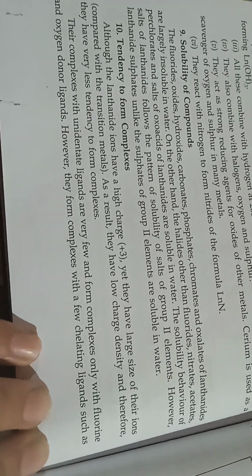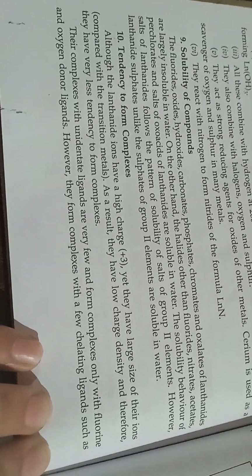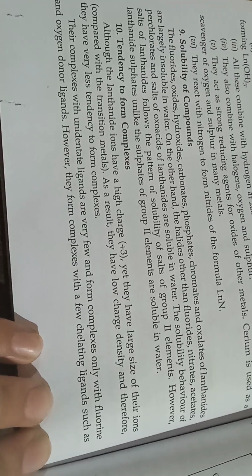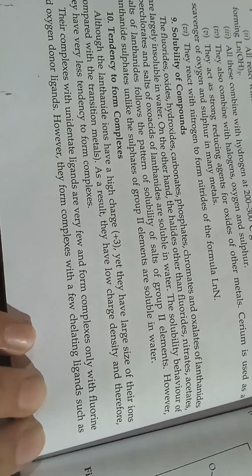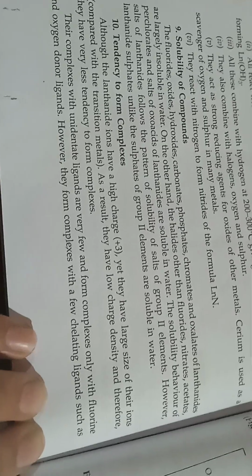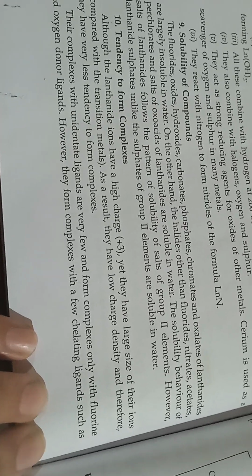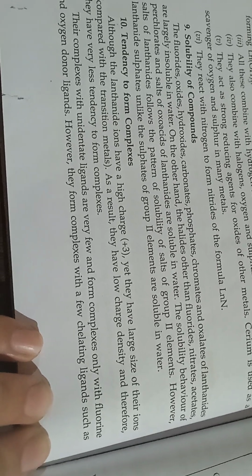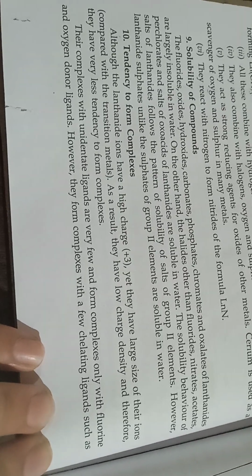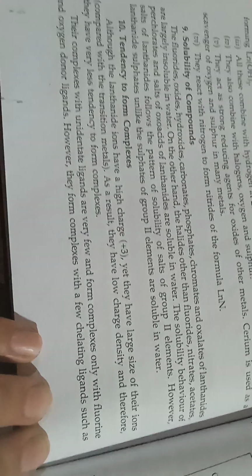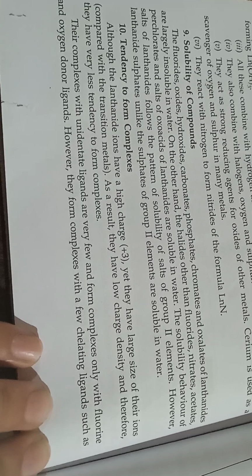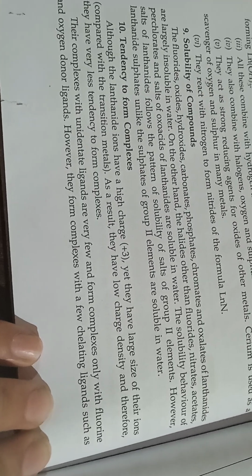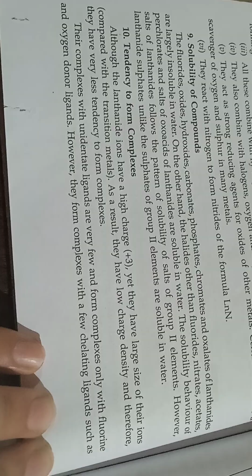Tenth is tendency to form complexes. Although the lanthanide ions have a high charge of +3, yet they have large size of their ion compared to the transition metals. As a result, they have low charge density and therefore they have very little tendency to form complexes. Their complexes with unidentate ligands are very few and form only with fluorine and oxygen donor ligands.